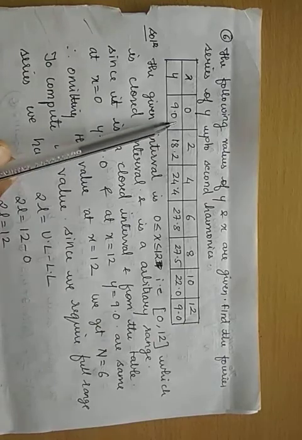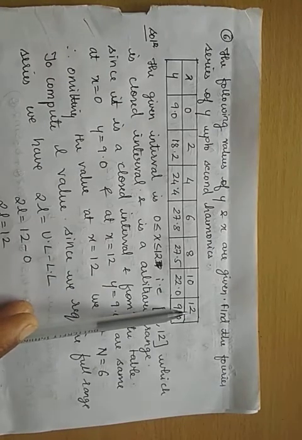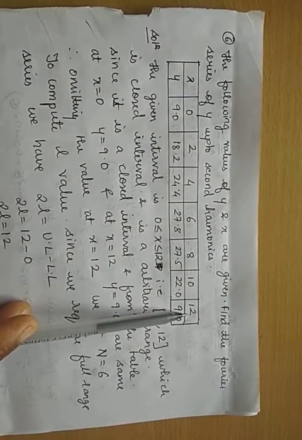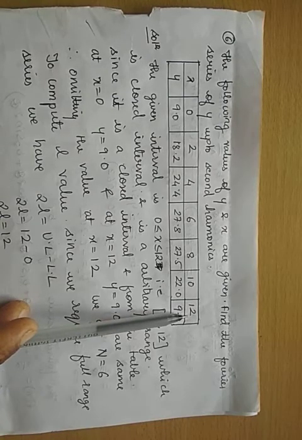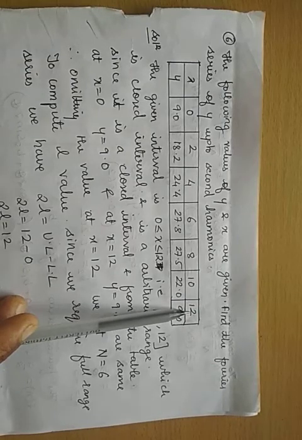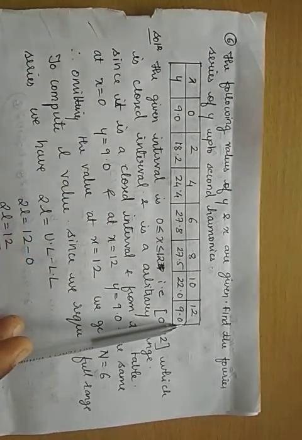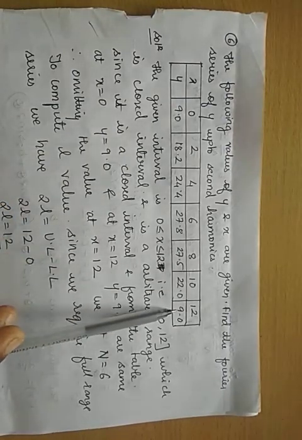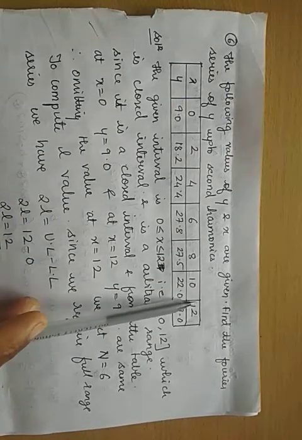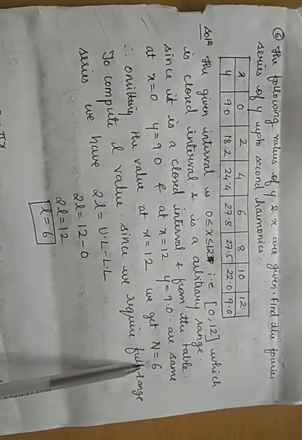As per the given data, how many readings have been given? 1, 2, 3, 4, 5, 6, 7. When you count, you get 7, which means n is 7. But when you are calculating the table or the coefficients, you have to take n equals 6, because we are going to omit the last reading by the property of a periodic function. When it is taking the end values, that is 0 and 12, the value gets repeated. In such a case, we omit the last reading. A very important note over here. So as per that, n is 6.